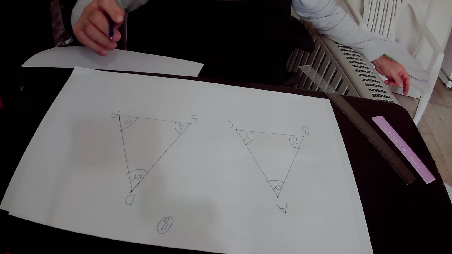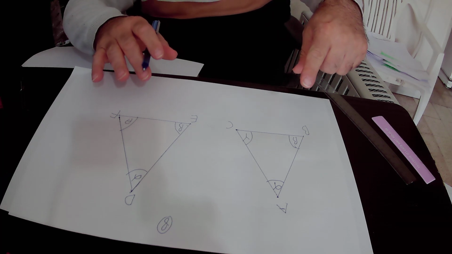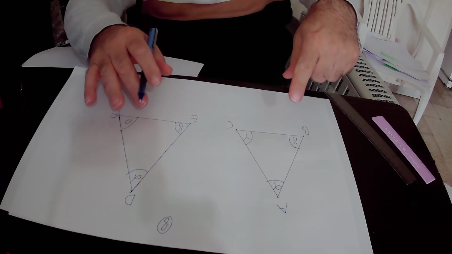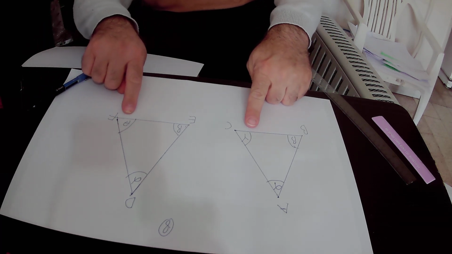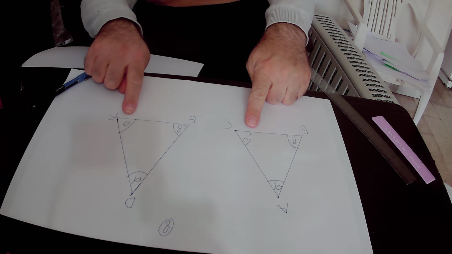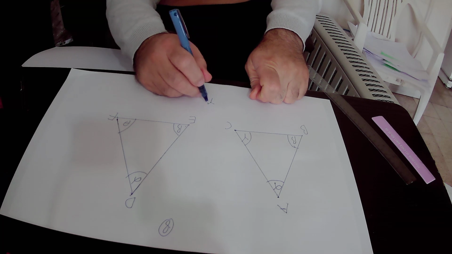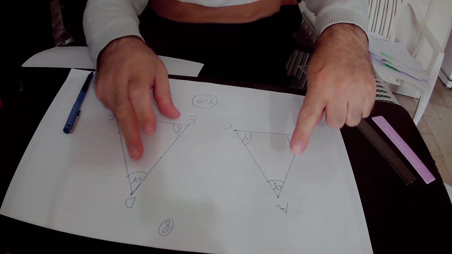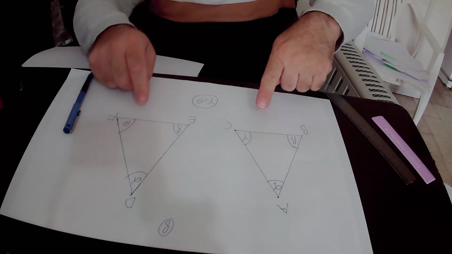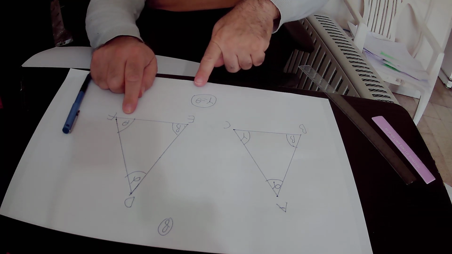So if we have, like in this drawing, two pairs of angles that are congruent to each other, then the third pair of angles must also be congruent. That is to say, angle gamma must be congruent to angle theta, or angle gamma equals angle theta.